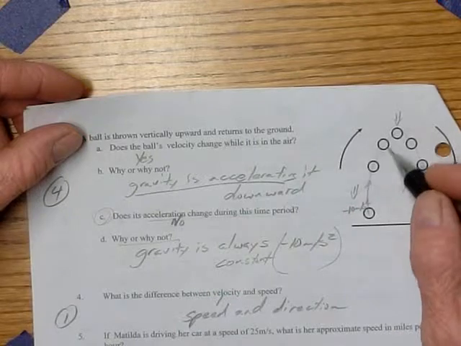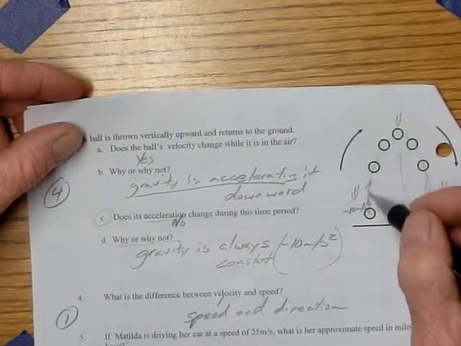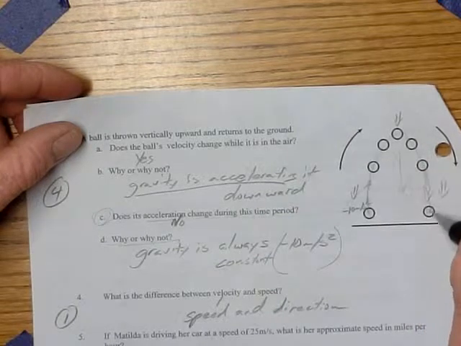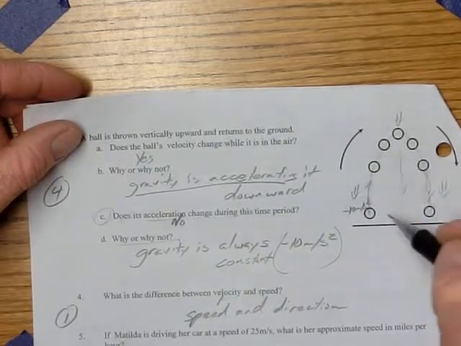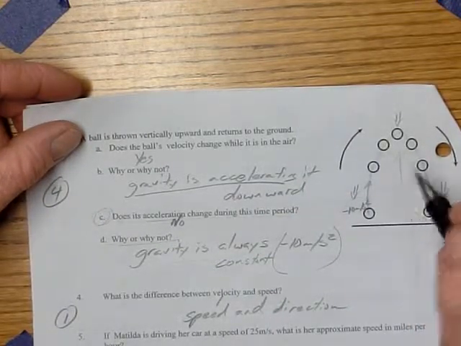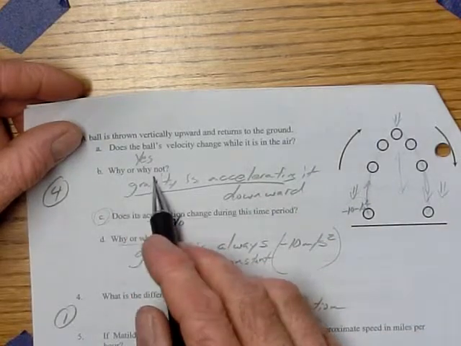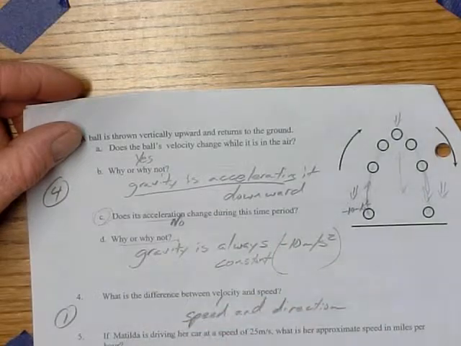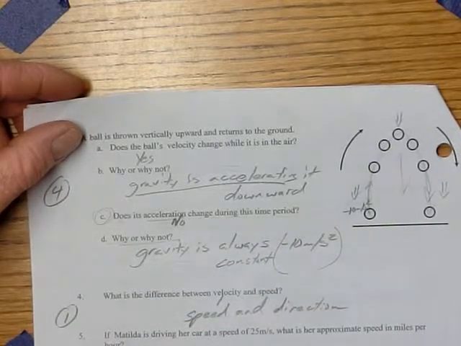Yes, the velocity changes because it's going up and it's accelerating downward, and then it's going downward, and anytime you're accelerating, your velocity is changing. So I guess we could say, why? It's because there's acceleration from gravity. Acceleration means a change in velocity.